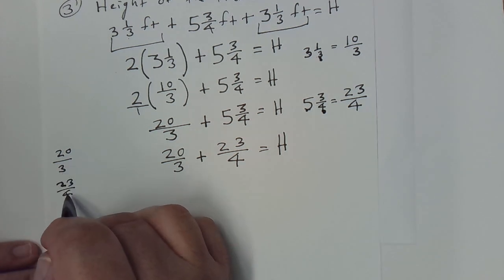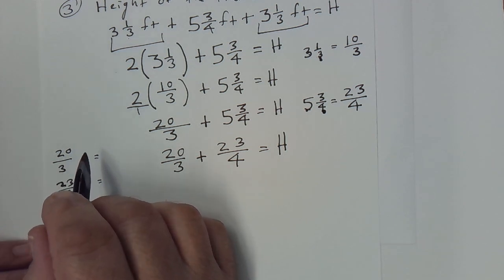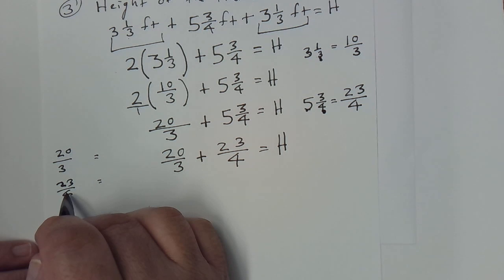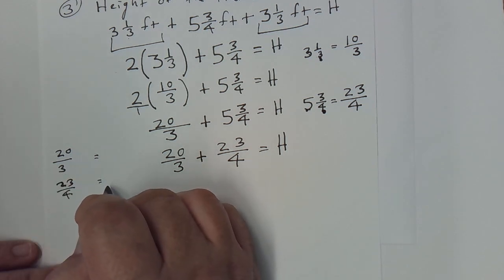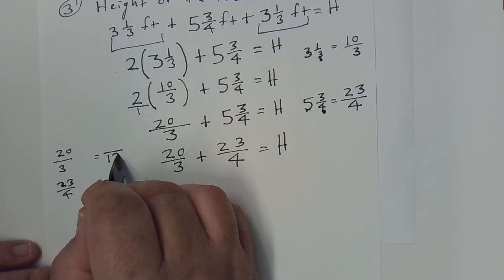So what's the common denominator between 3 and 4? And if you don't know, the easiest way is just multiply them. That's not the only way, because sometimes there's a smaller number that you could use as a common denominator. But in this case, 3 times 4 is appropriate. 3 times 4 is 12. So that's the new common denominator we're going to shoot for.